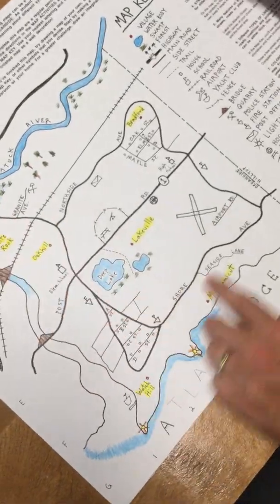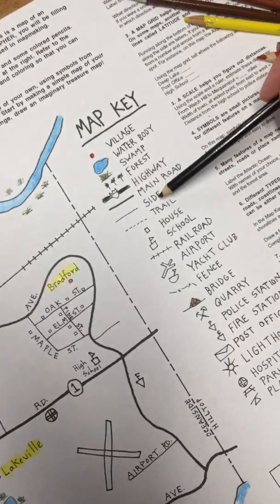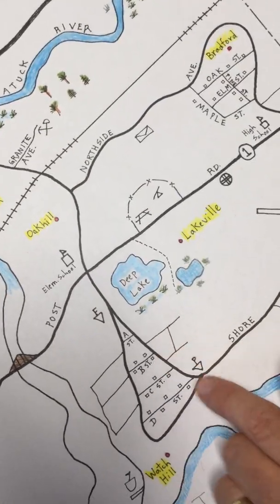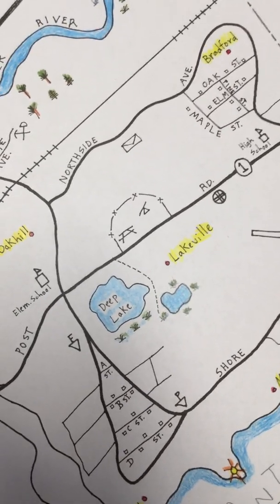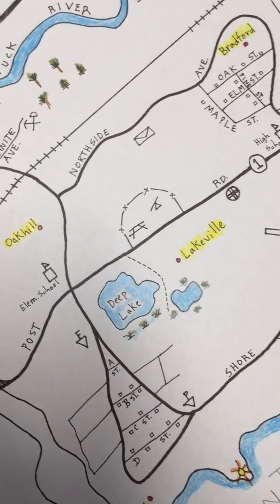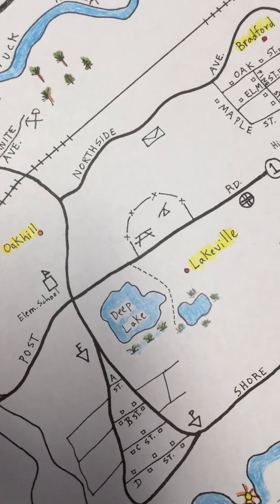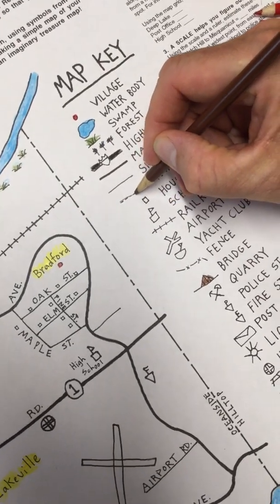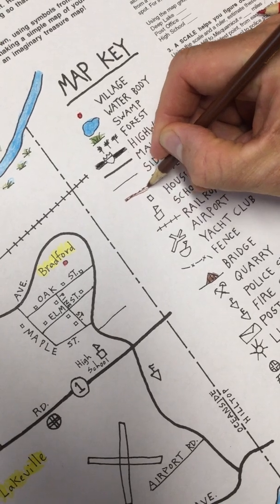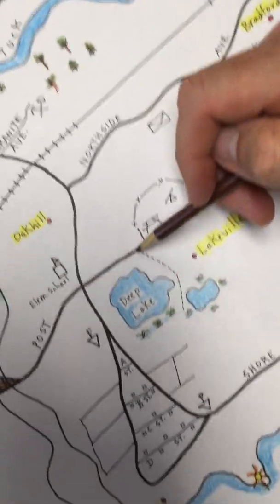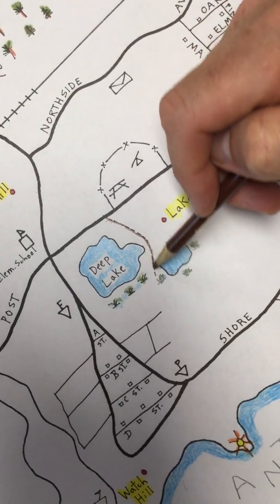aspects about different types of roads. We talked about highway, main road, side street, and there's a trail there. We could add a little color to that trail. Maybe sometimes it's a dirt road. Here's a brown. We don't really have to color the main road or the side street, but why don't we put a little color for the trail? You can see there's one right here going between the two bodies of water.